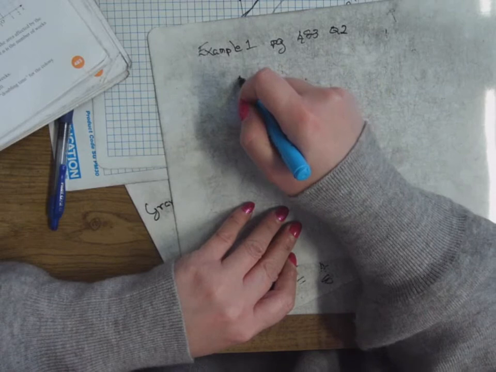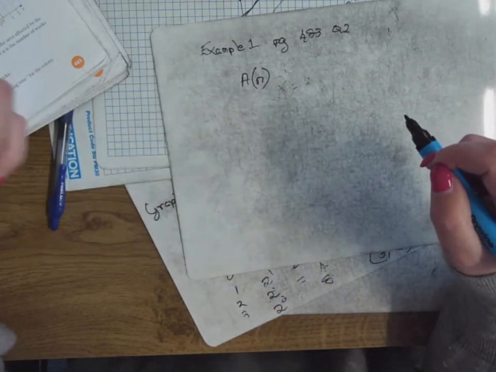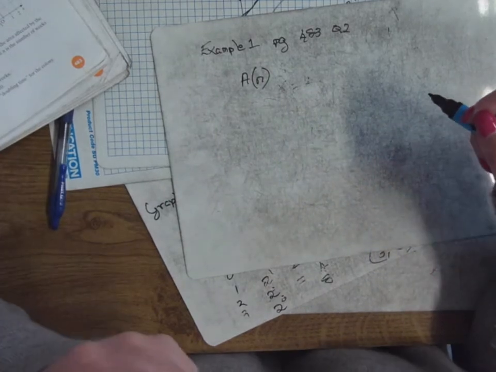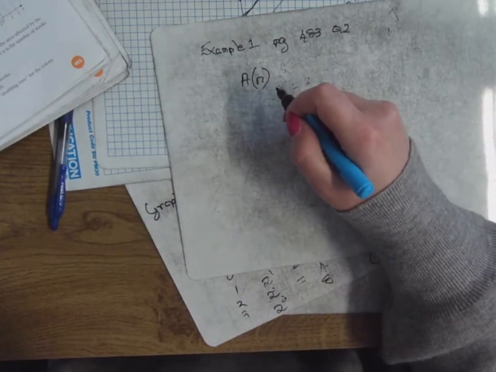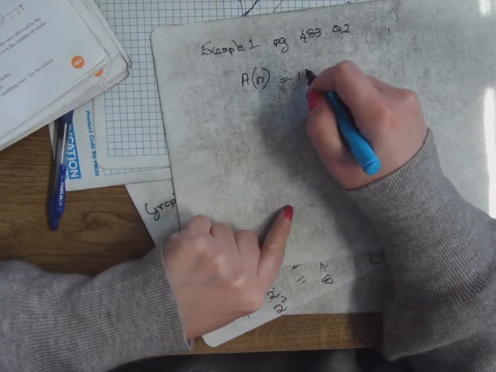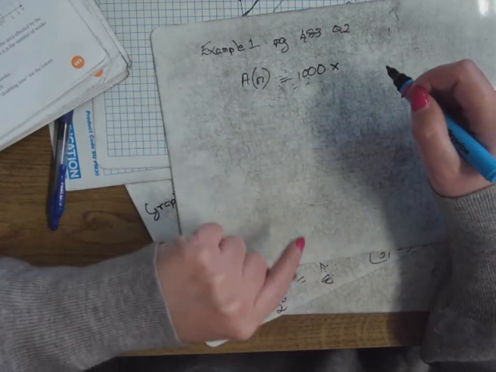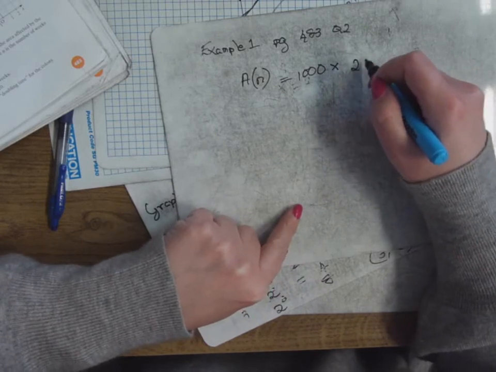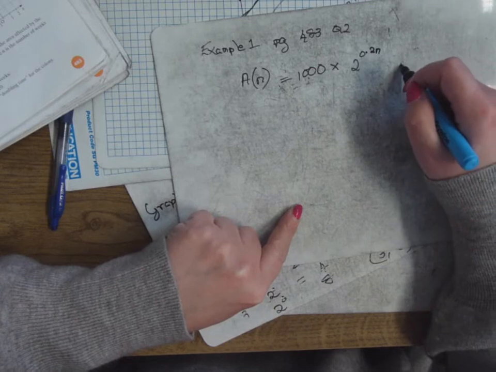They told me that the area as a function of n, the brackets n just means, it's like f of x. Do you know the way we had f of x equals? So the area equals 1000 multiplied by, and they use a multiply sign because they're using n here, 2 to the 0.2 n, and n is the number of weeks.